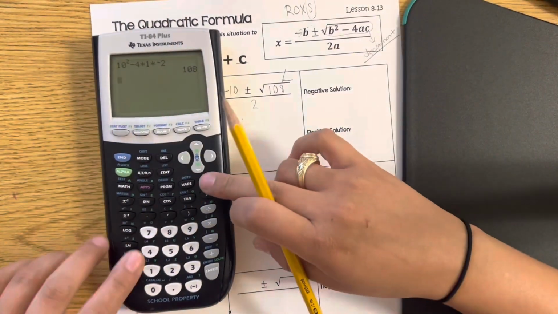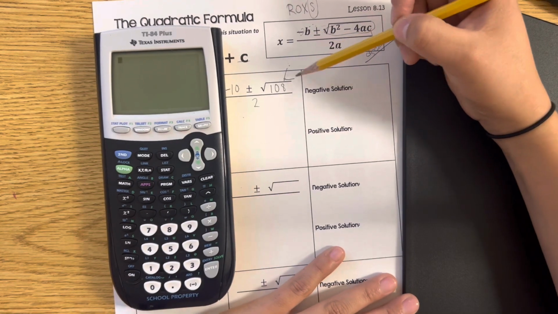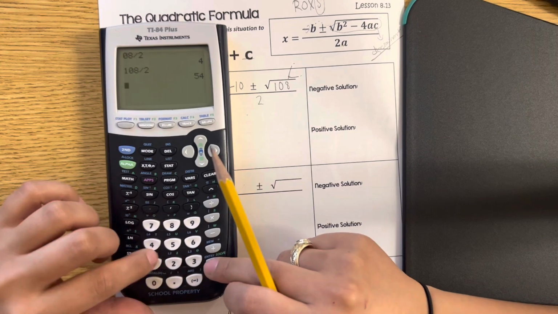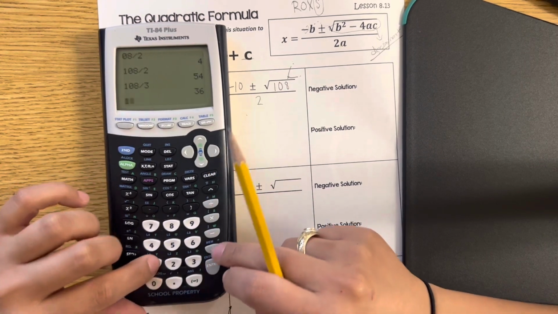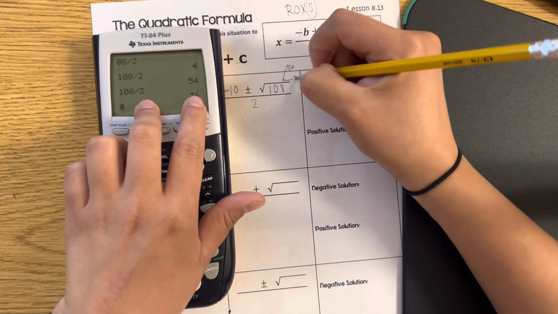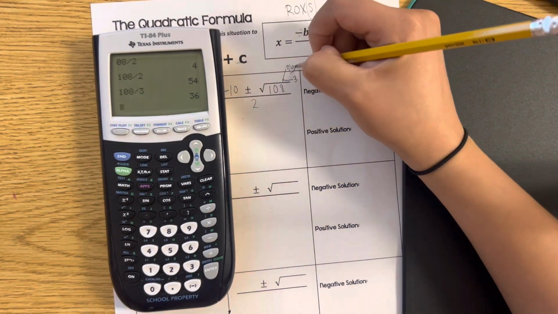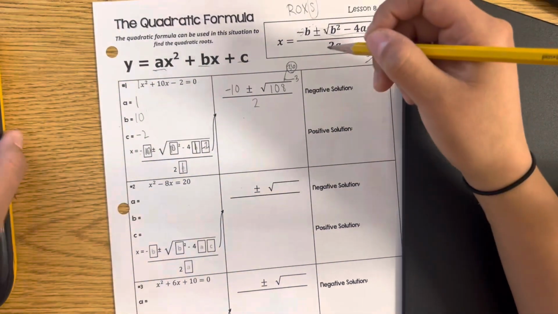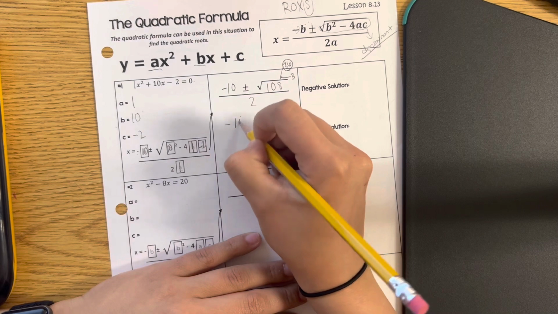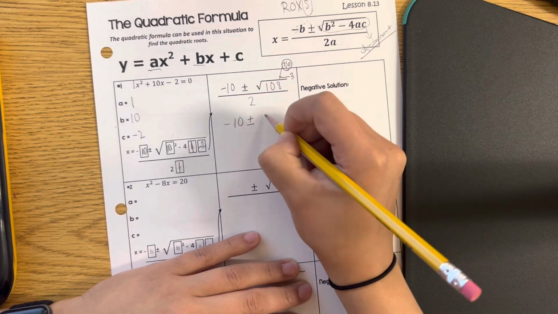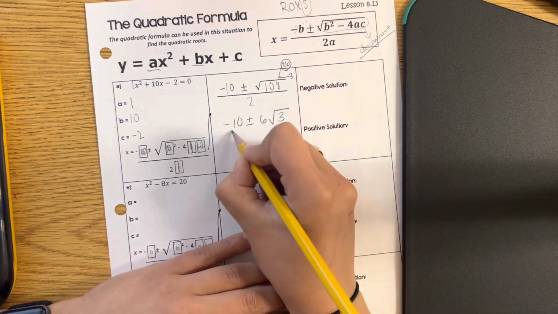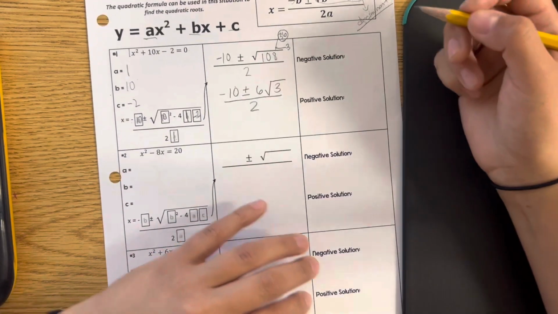So what that means is we have to figure out the highest perfect square that goes into 108. If I do kind of like trial and error till I find a perfect square, there it is. My perfect square is 36, and 3 are my factors. 36 is that perfect square that we're going to take the square root of. So I'm going to bring that out of the radical. So let's rewrite this. It's negative 10 plus or minus 6 square root of 3, because the 3 stays underneath the radical, all over 2, okay?